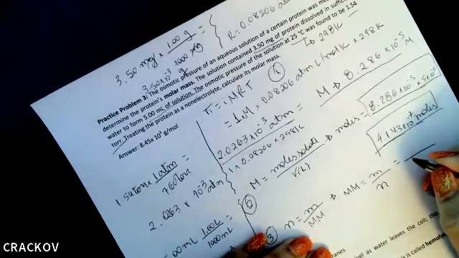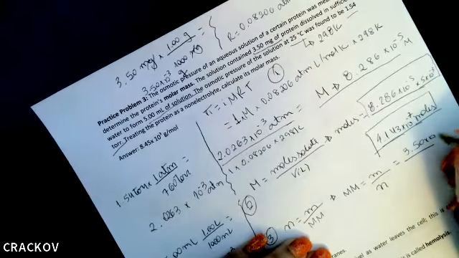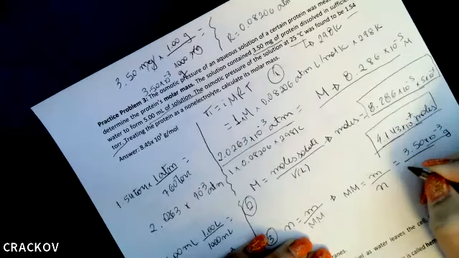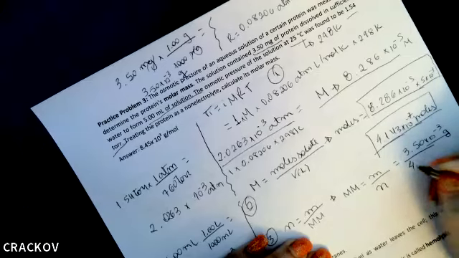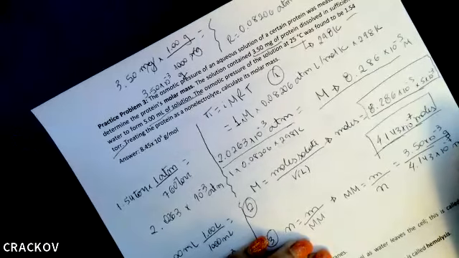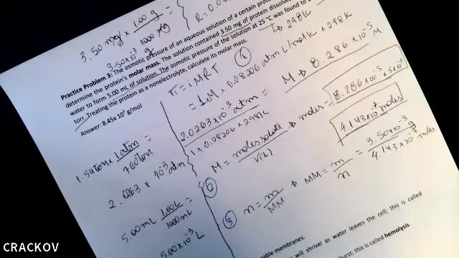So let's take 3.50 times 10 to the minus 3 grams divided by the moles, 4.143 times 10 to the minus 7 moles. 3.50 exponential to the minus 3 divided by 4.143 exponential to the minus 7.